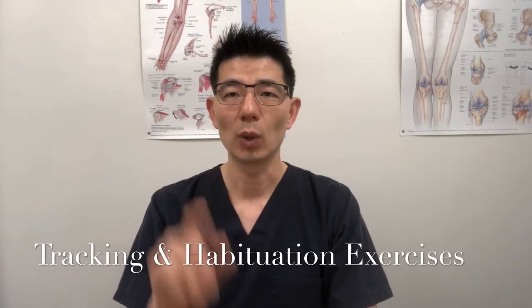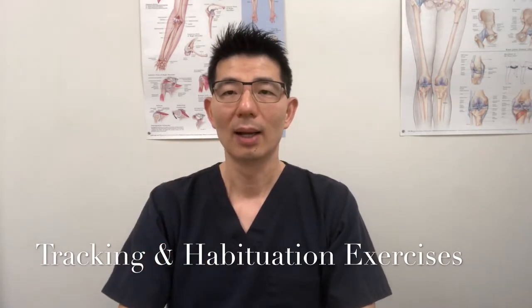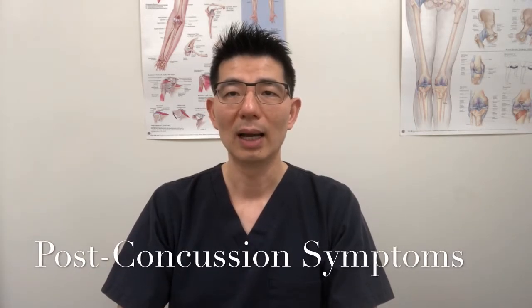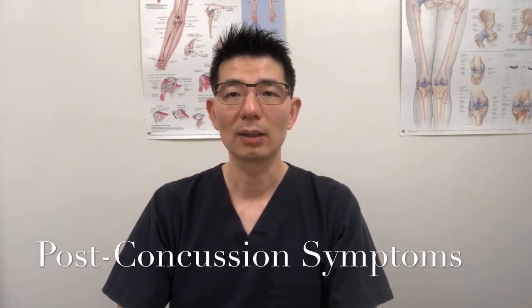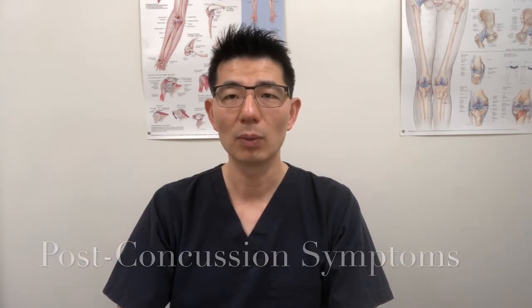There are some exercises, such as eye tracking exercises, and habituation exercises that we could use to train our body to use whatever we have left to maintain a certain amount of balance. These exercises can also be used after concussion, because a lot of the time post-concussion, some people will have dizziness, and therefore we could use these exercises to help your brain as well.